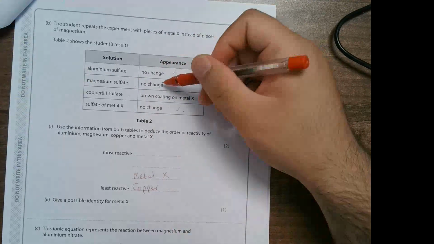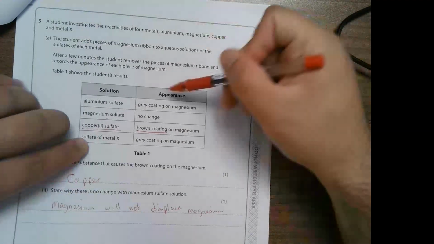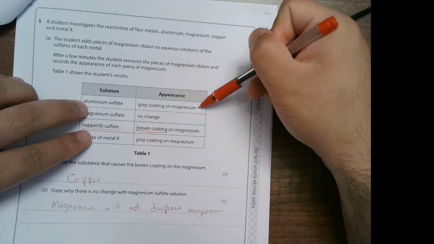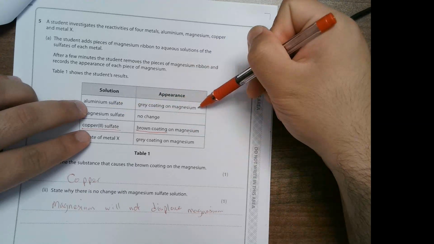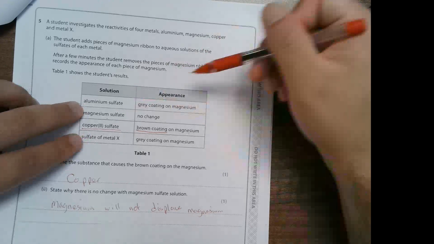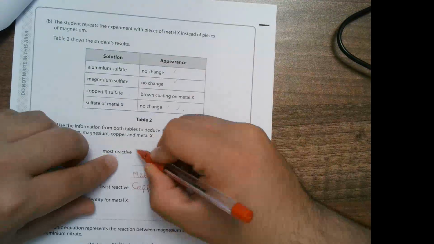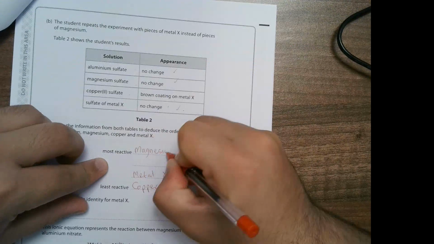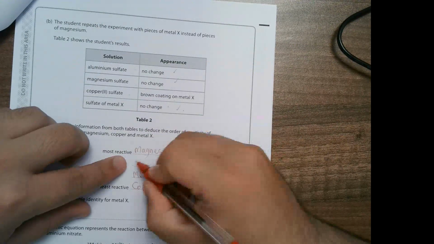And then between magnesium and aluminium, I just quickly flip back to the other table. And I remember this was magnesium reacting with aluminium sulfate, and there was a sign of a reaction. We had a grey coating on the magnesium, so it did displace the aluminium, which tells me the order of reactivity. The most reactive being magnesium, and then aluminium.